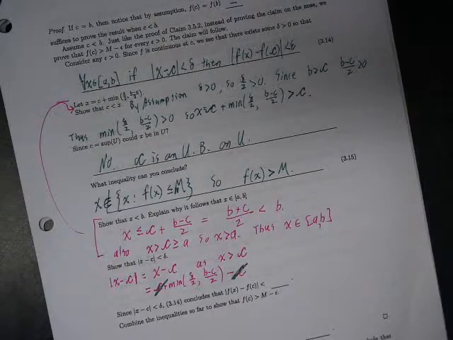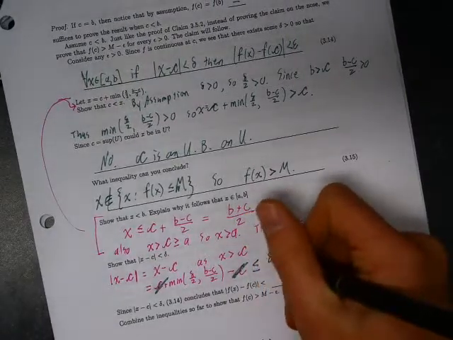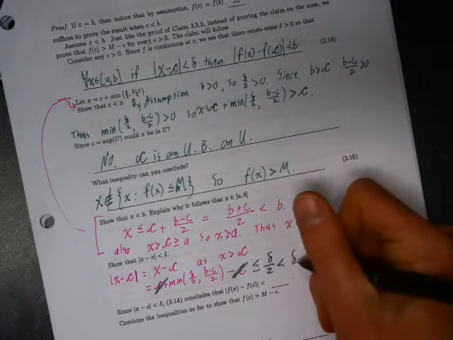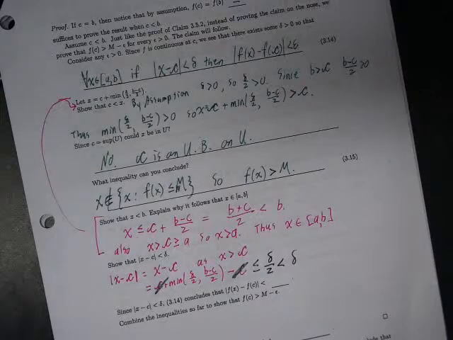Well, delta over 2 is less than delta, and then if the min of those two is b minus c over 2, then that's also less than delta over 2, which is less than delta. The min of two things is always less than or equal to either of the two things. Cool. But that means the absolute value of x minus c is less than delta.